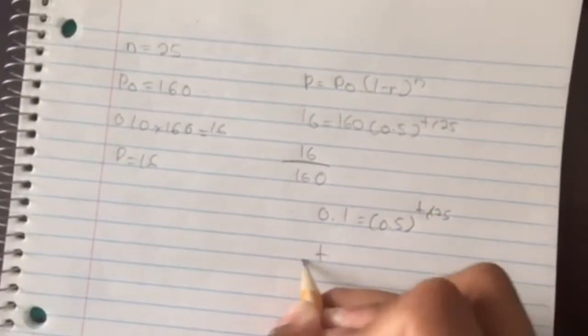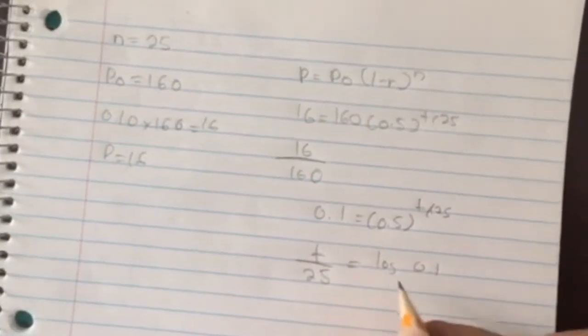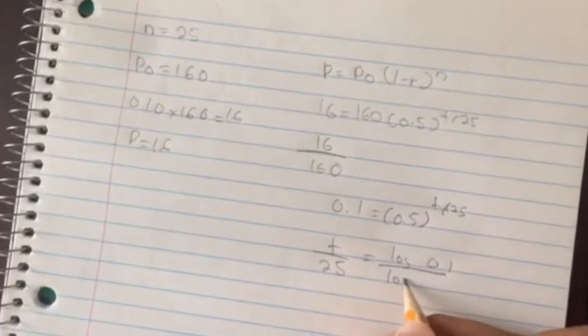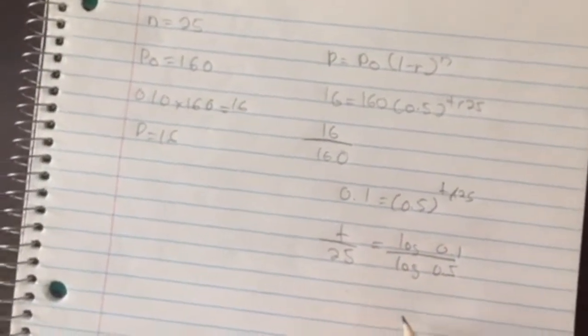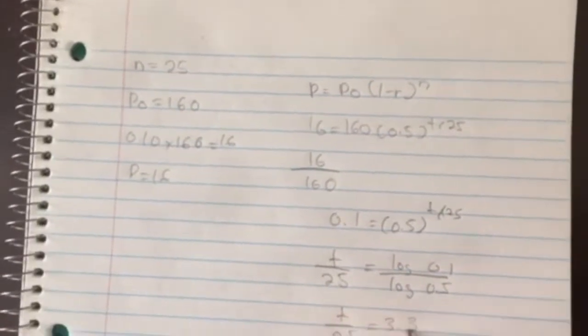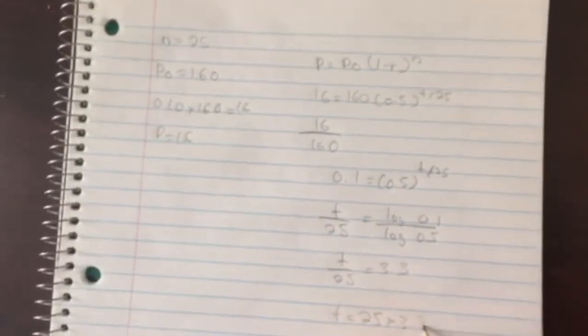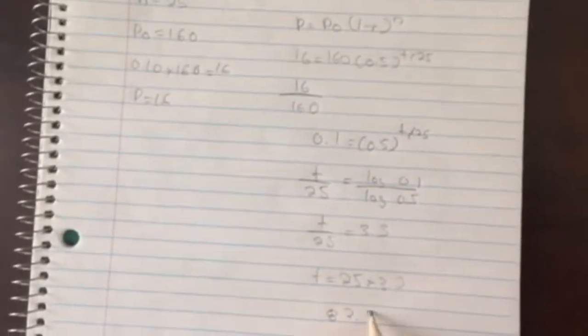Then we take T over 25 equals log 0.1 over log 0.5, and now T over 25 equals 3.3, and then all we would do is take the 25 times 3.3, and our answer will be 82.5.